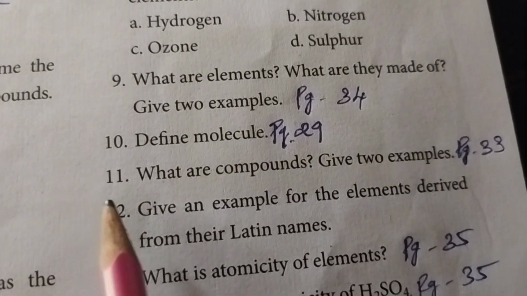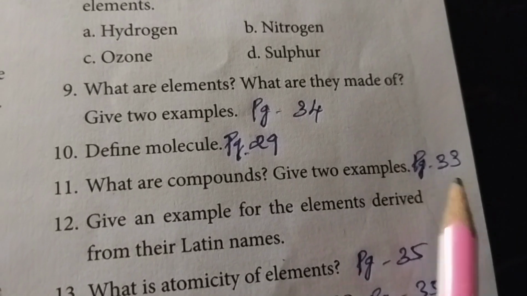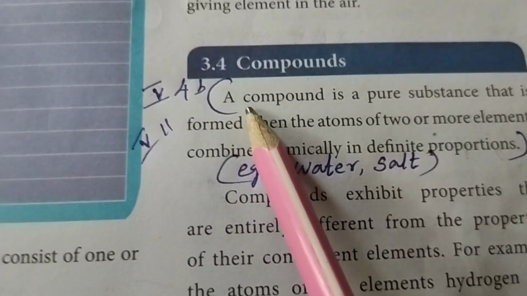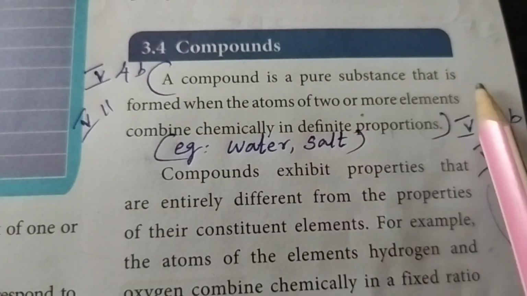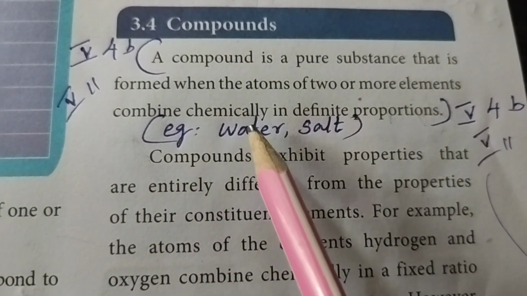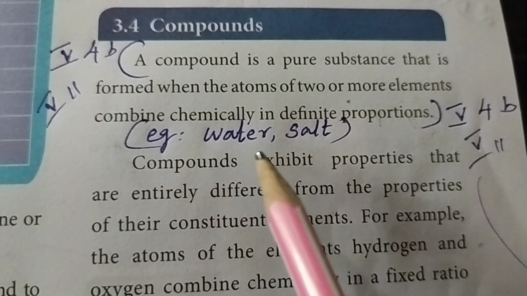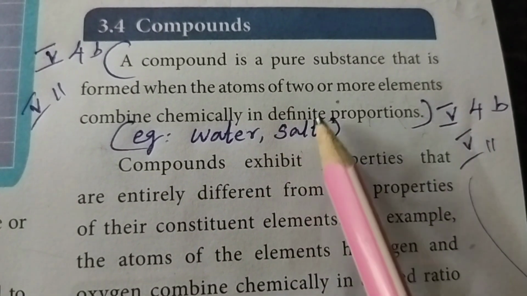11th question, what are compounds? Give two examples. Page number 33. A compound is a pure substance that is formed when the atoms of two or more elements combine chemically in definite proportions. After writing this, example: water, salt. This is the answer to the 11th question in the 5th Roman letter.